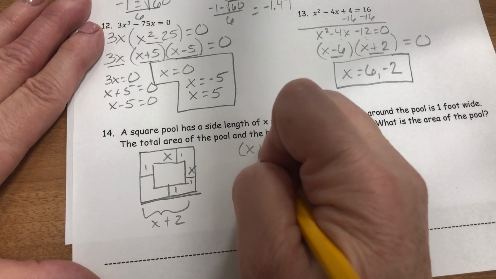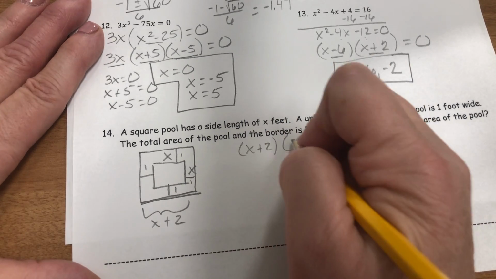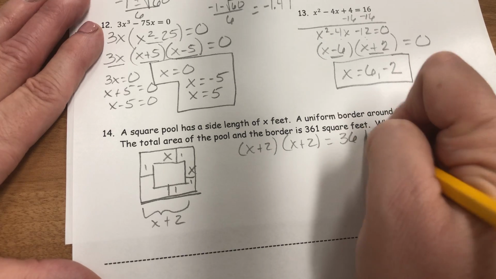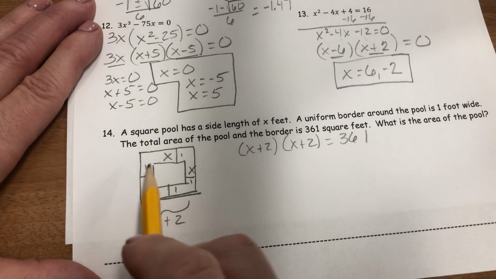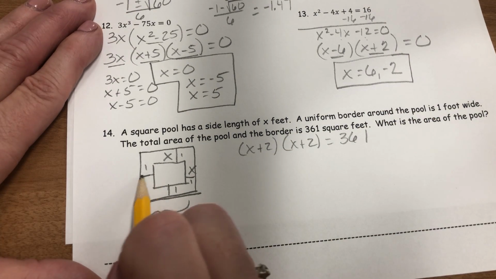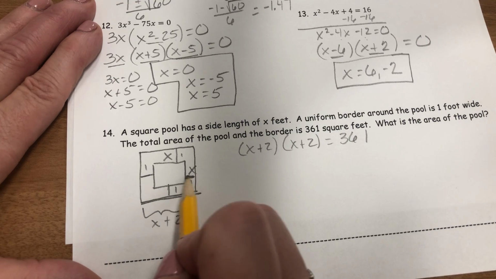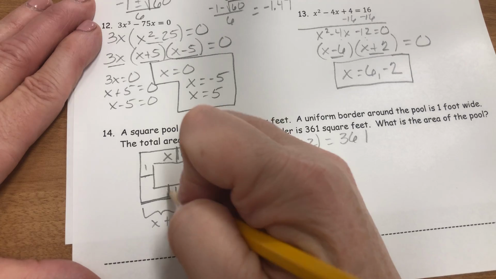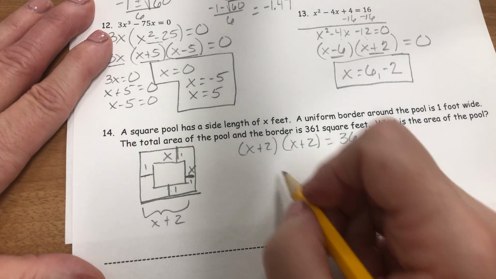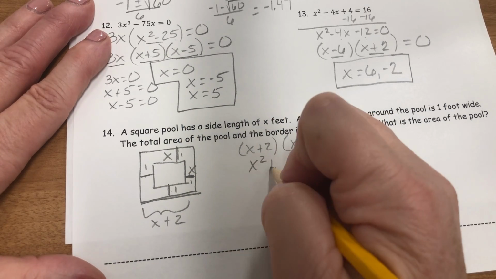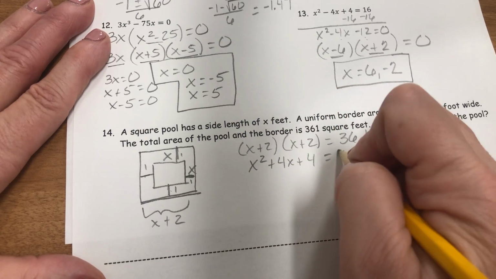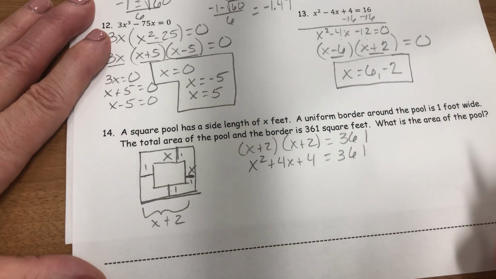So we have x plus 2 times x plus 2 equals 361. And it's 2 because you have 1 foot there, 1 foot here, 1 foot here, and 1 foot here. So this becomes x squared plus 4x plus 4 equals 361.